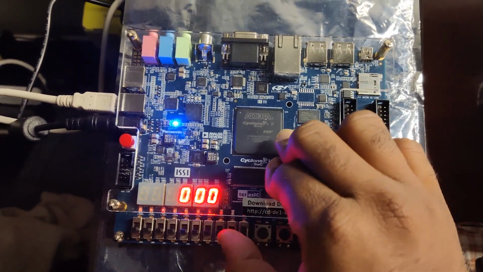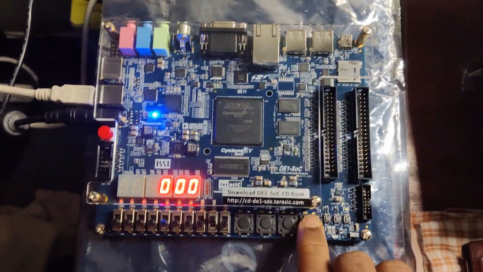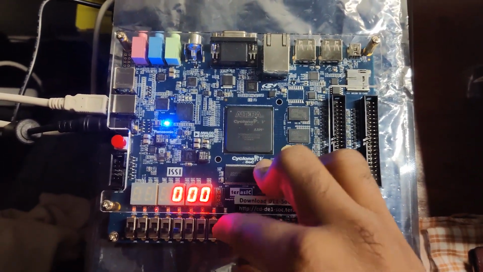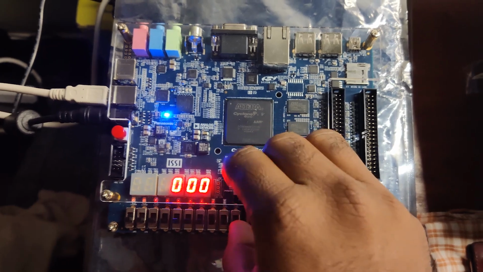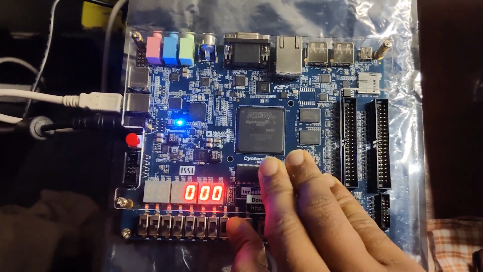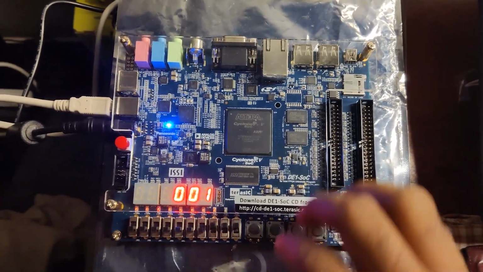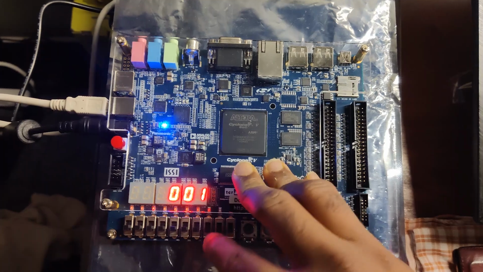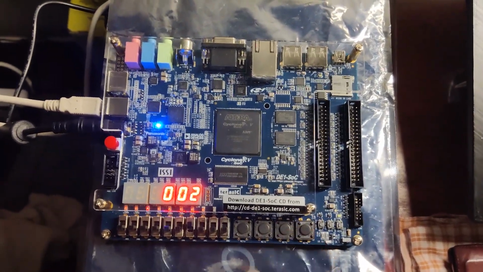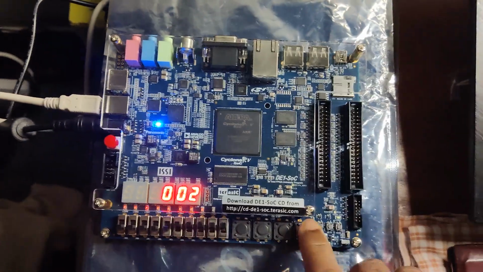So let's give the input. I'll first give input as 2, same as my test stimuli. Press the push button, output is 0. Then I provide the input of 5. Press the push button, now 5 is registered. I'll give the next input as 7. The output is 1, similar to my test stimuli. Now once I change my input to 8, the average is going to increase to 2, and the process continues.